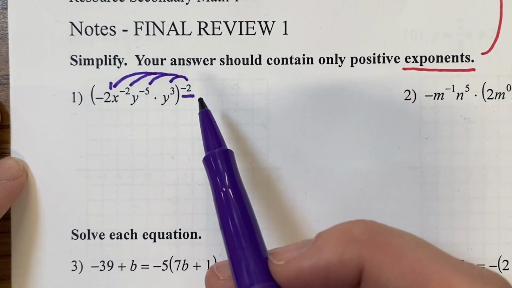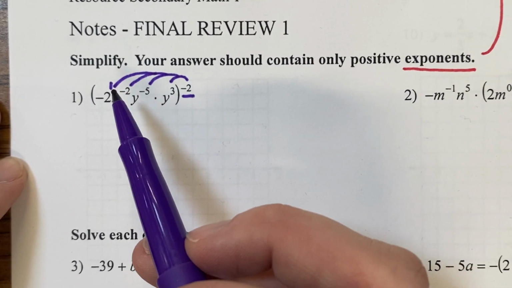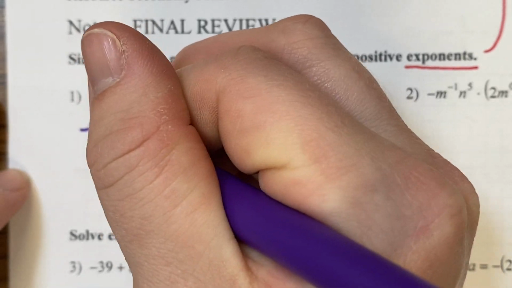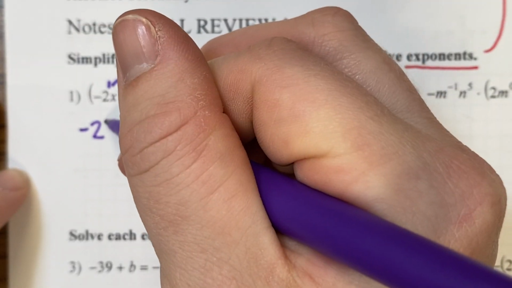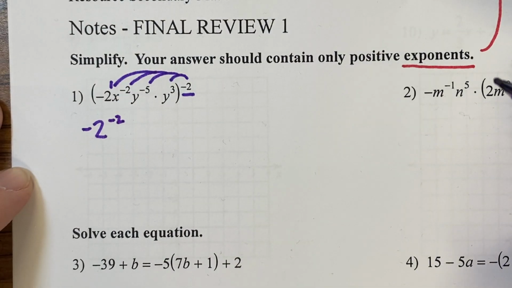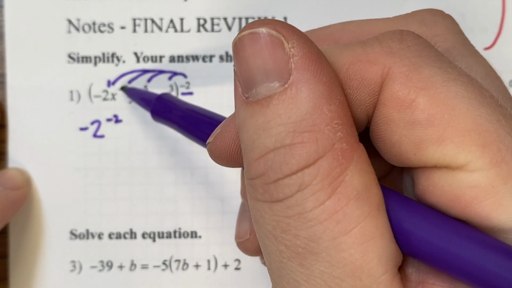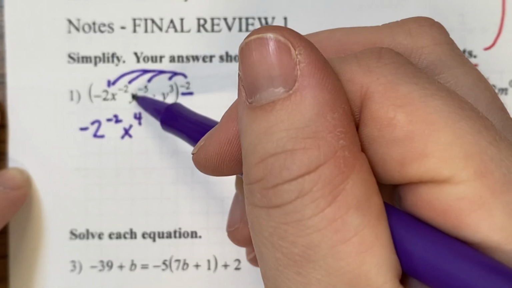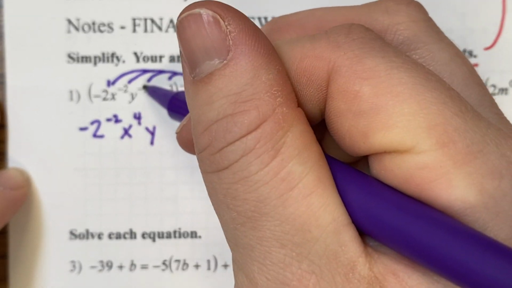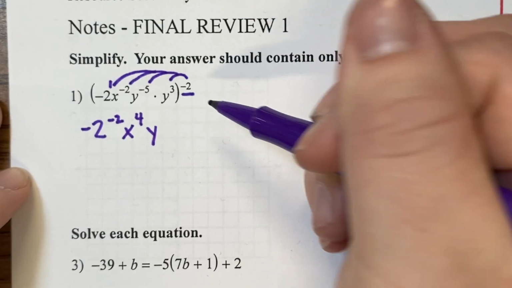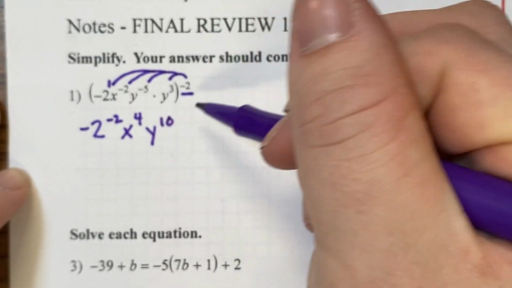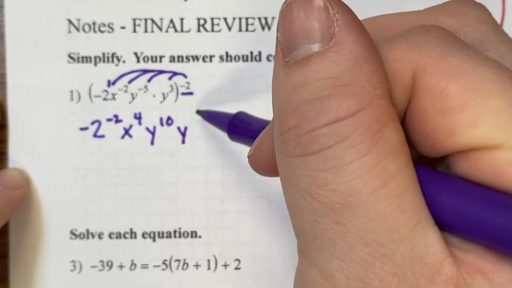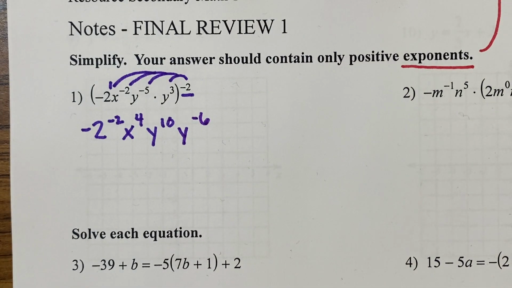So when I take this -2 and multiply it to all these exponents, including that invisible 1, it becomes the base, so -2 to the power of 1 times -2, so -2 to the power of -2. X to the -2 times -2 is +4. Y to the power of -5 times -2 is +10. And then y to the power of 3 times -2 is -6.